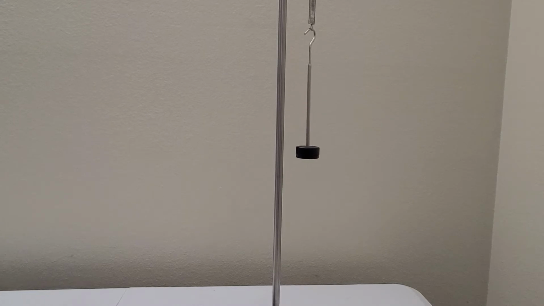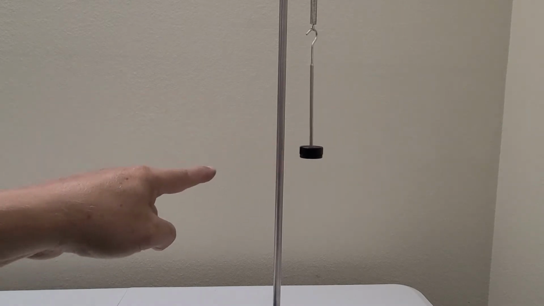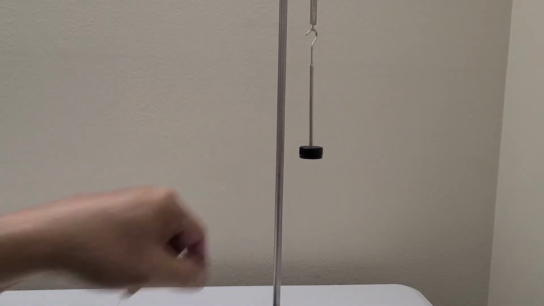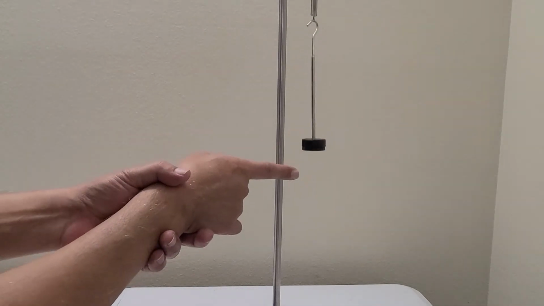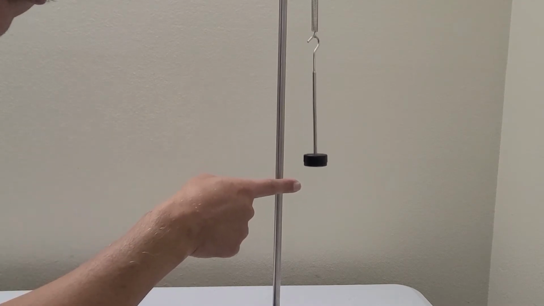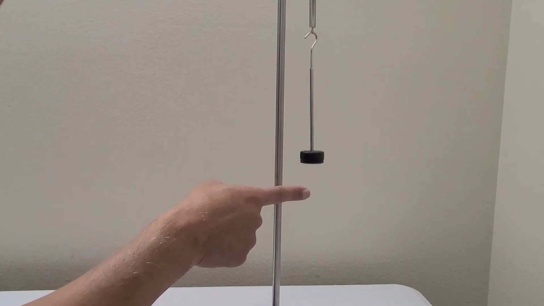Okay, let's do it. Let's go for case 1 part 2, when we have the masses oscillating. In this case, we have 100 grams. Now they are oscillating. Let me make it oscillate. You are supposed to count 10 oscillations. To do that, let's take this point as a reference. You're supposed to use the stopwatch on your cell phone.